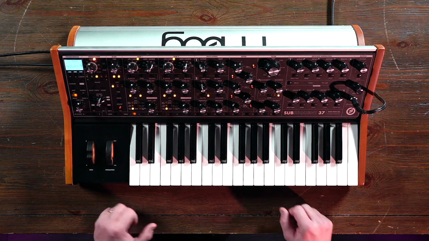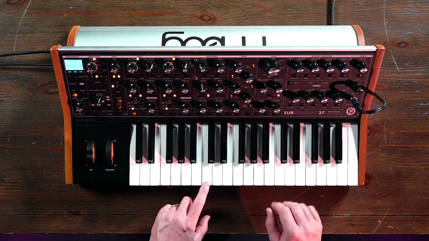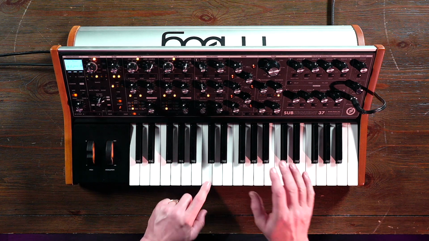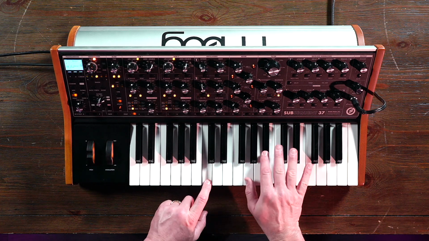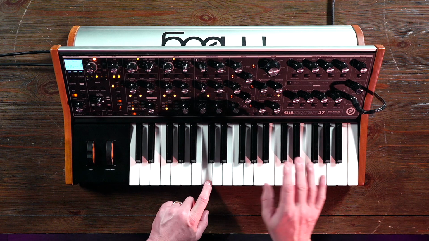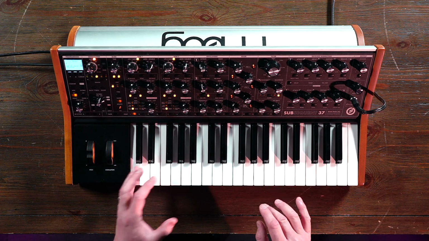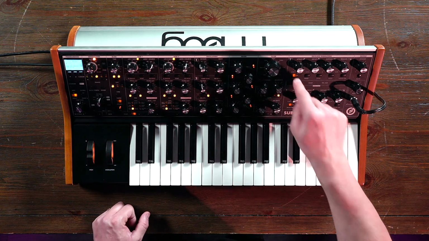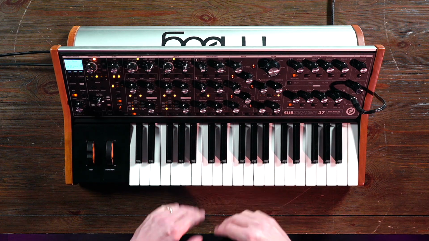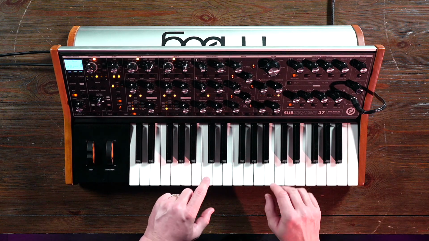And if I only want the glide to happen when I hold down more than one note, I hit the legato, and now no glide until I hold down one of the notes and then hit another note. And if I want the note to re-trigger even though it's gliding, I just turn these multi-trigger buttons on, and now every strike will trigger the envelopes and have the glide.